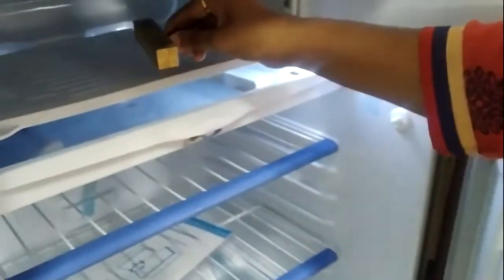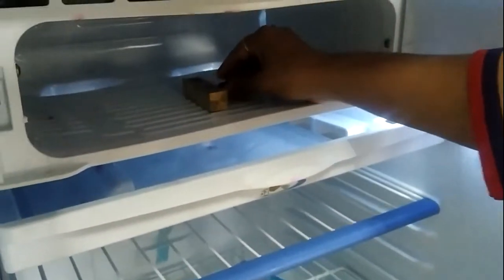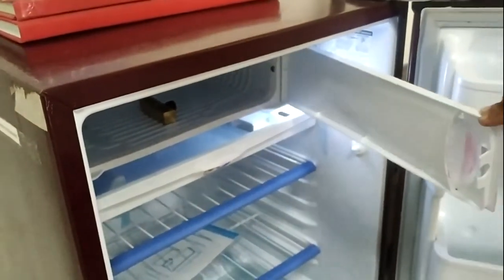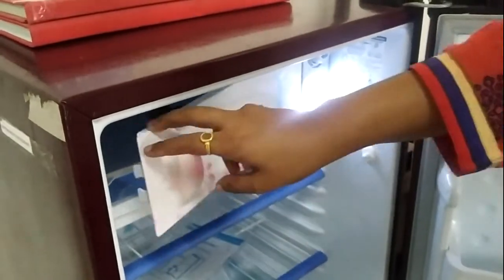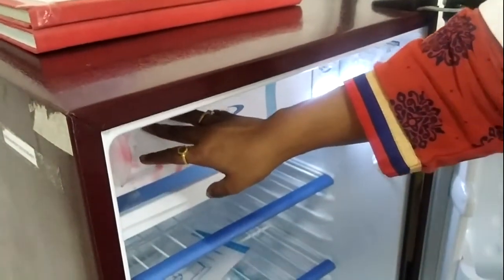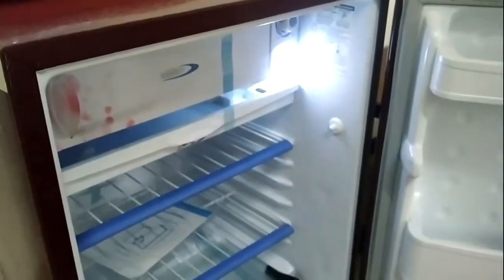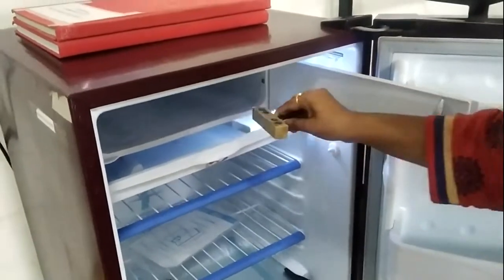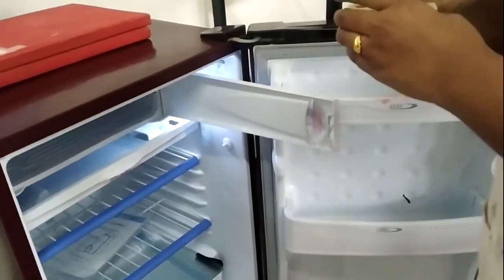Now I am going to put this overfilled suppository mold into the freezer and freeze it for the next few hours till the suppositories are formed. After a few hours our suppositories have formed and frozen properly.